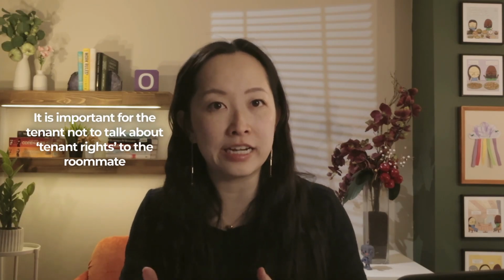Instead, the conflict is handled through the civil court system or by removing the roommate according to the agreement that is set in place. It is important for the tenant not to talk about tenant rights to the roommate. Specifically, the roommate must pay rent to the tenant and not to the landlord. And the roommate must request maintenance or parking, etc., to the tenant and not be permitted to go direct to the landlord for services.